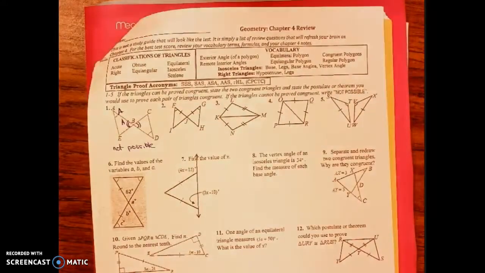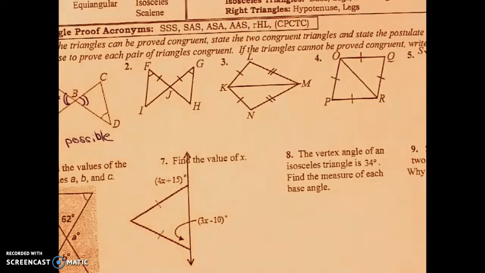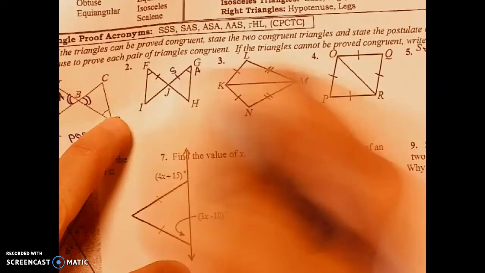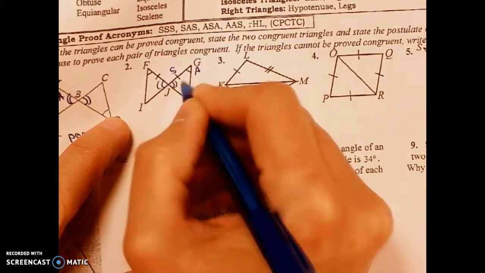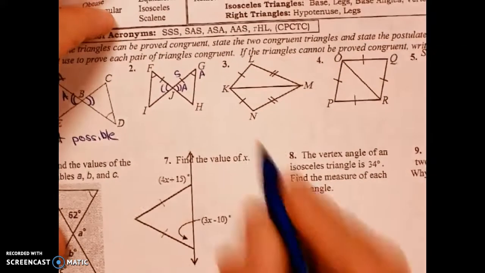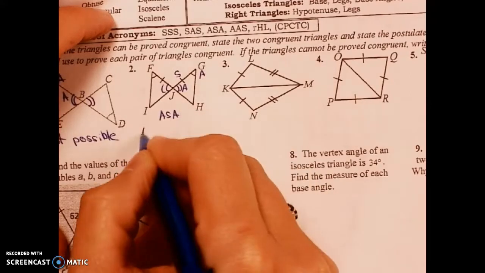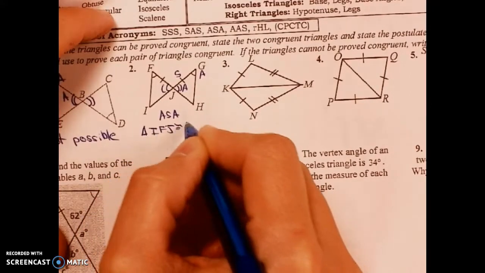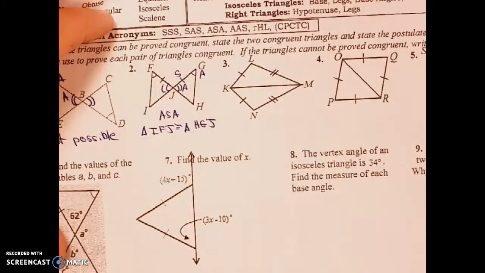Let's take a look at number 2. Okay, I see a pair of angles that have been labeled. I see a pair of sides that have also been labeled. And again, I see vertical angles that I can get on my own. So if you take a look at your markings, we can get those triangles congruent by angle, side, angle. I'm going to write out that congruent statement. I have triangle IFJ is congruent to triangle HGJ.